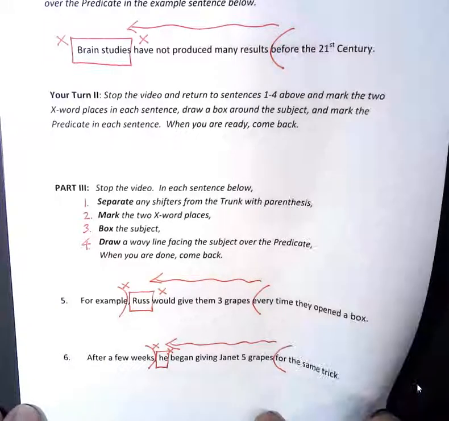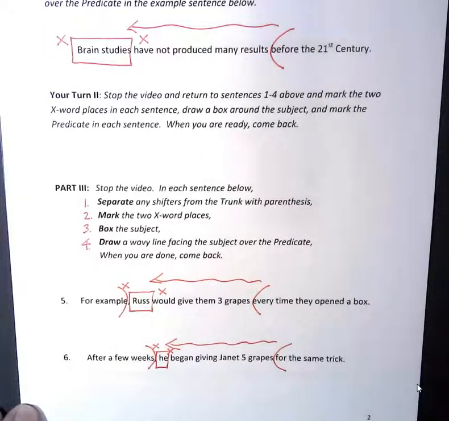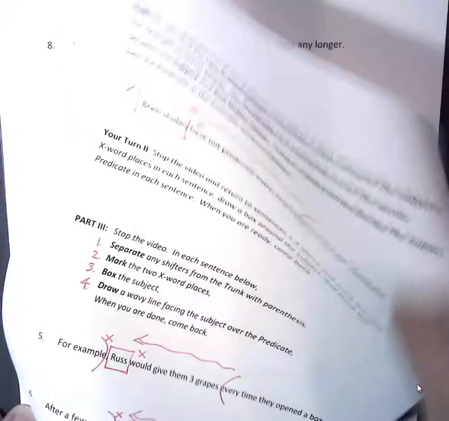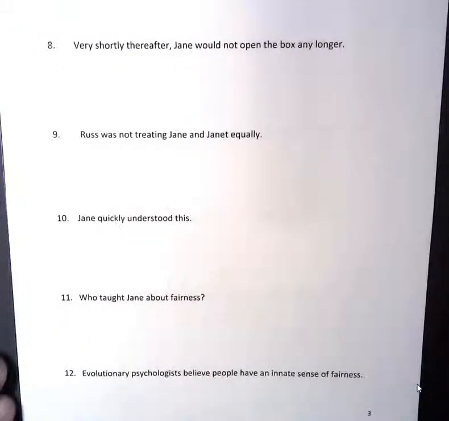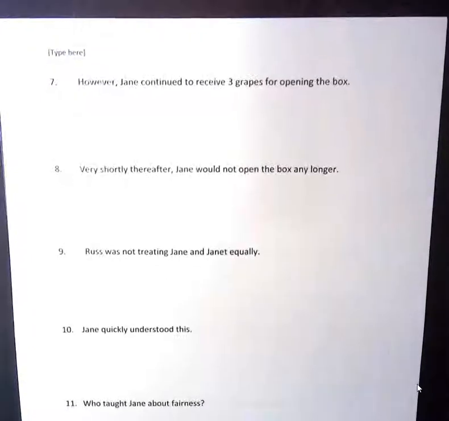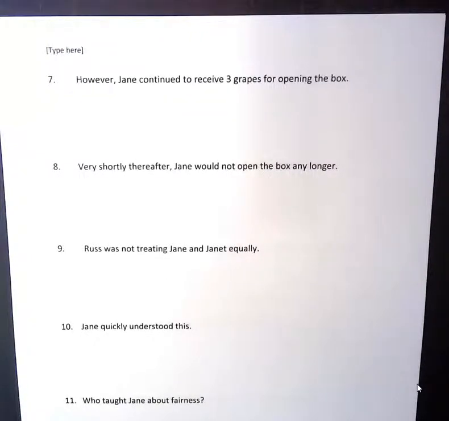You can see how these sentences, the words are different, the ideas are different, the X words are different, but they're all put together the same way.